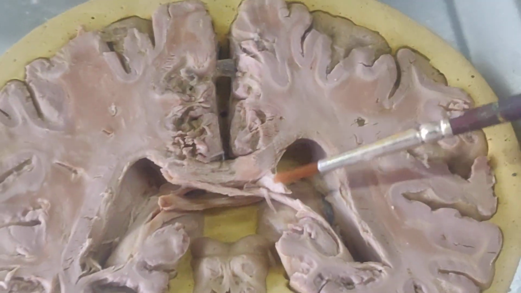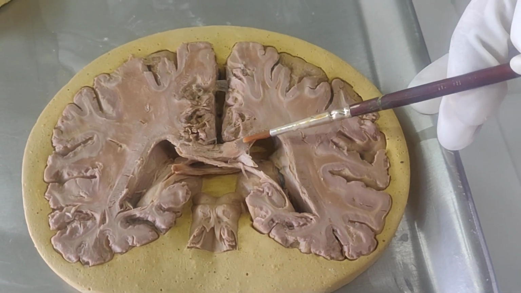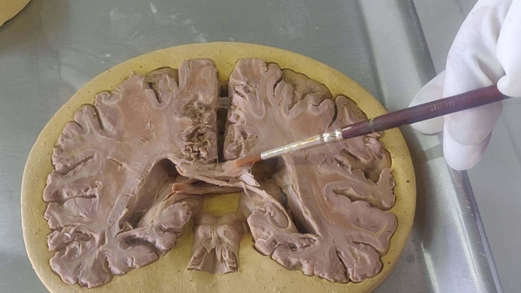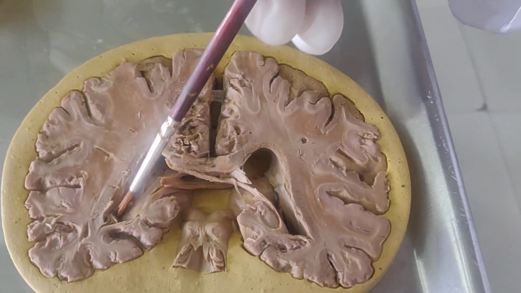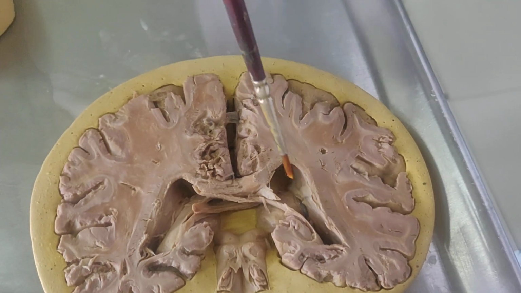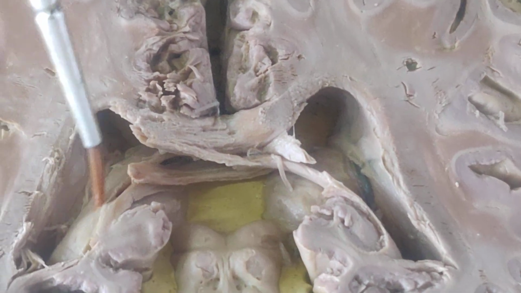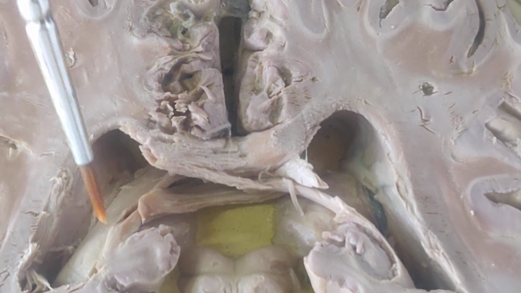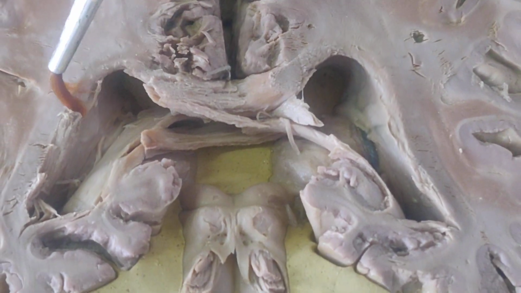Now coming to the last section. So this is section at the splenium. So this is splenium, then continues as forceps major into the occipital lobe. Here you will be able to see the tectum part of midbrain. This is inferior horn, and this continues behind as a posterior horn. So here we will be able to see the bulge of forceps major. Then these fibers are of tapetum.